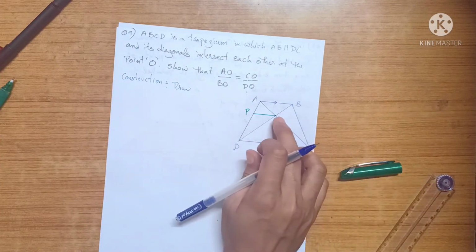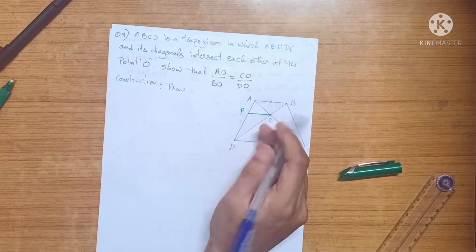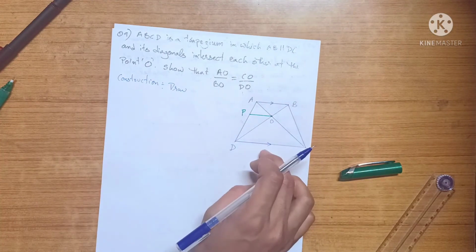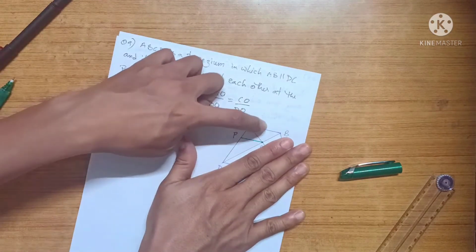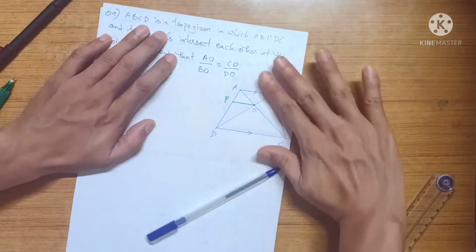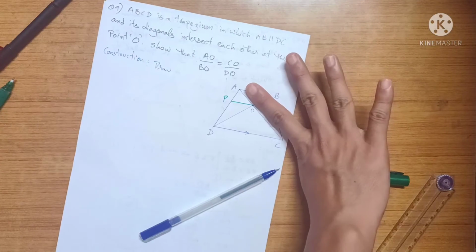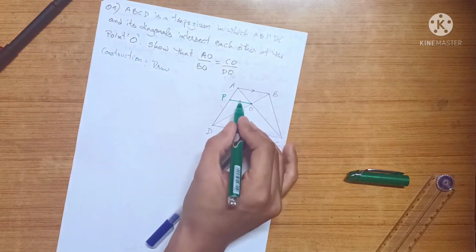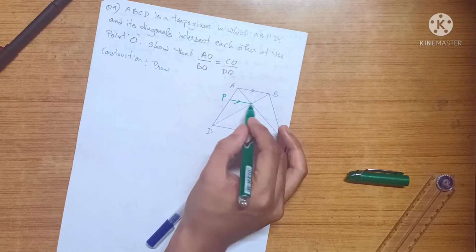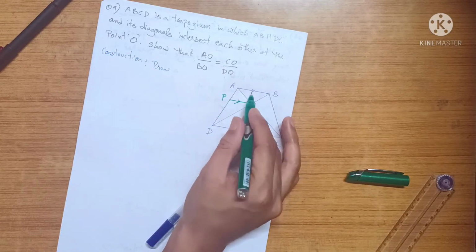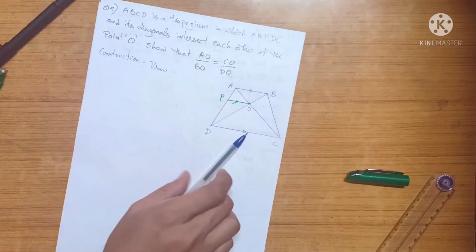You could have drawn here also, OM something. Doesn't matter, but it has to be parallel to either this or this, right? If you take the triangle this way, then these two will be parallel, so we can apply Thales theorem. If you take the triangle this way, then the green line and blue line will be parallel, so we can apply Thales theorem again there. So it has to pass through the intersection point of the diagonals and be parallel to either one of these. You can draw it this side or this side, doesn't matter.